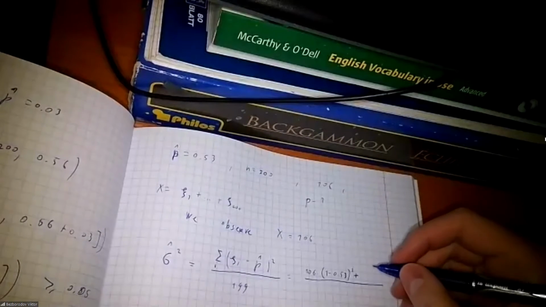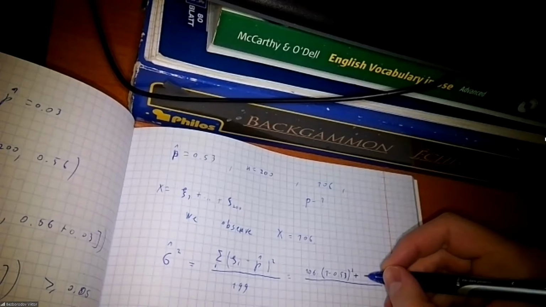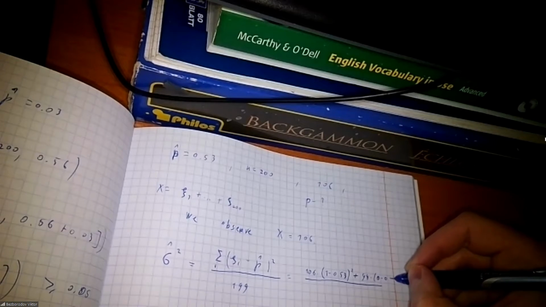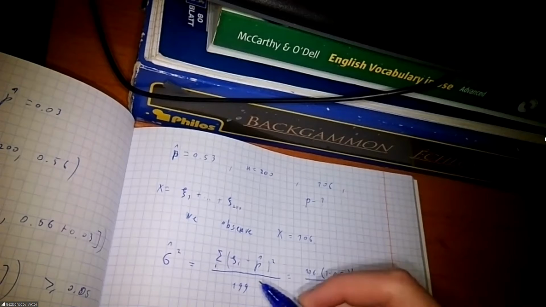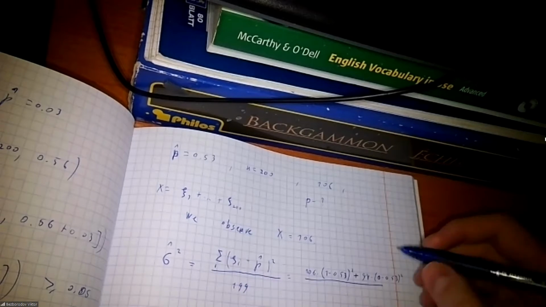plus 94 times (0 minus 0.53) squared, because 106 values are 1 and 94 are zeros. This is why I write it like this.